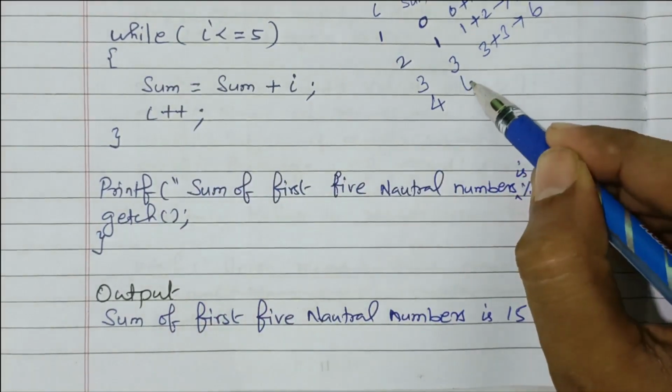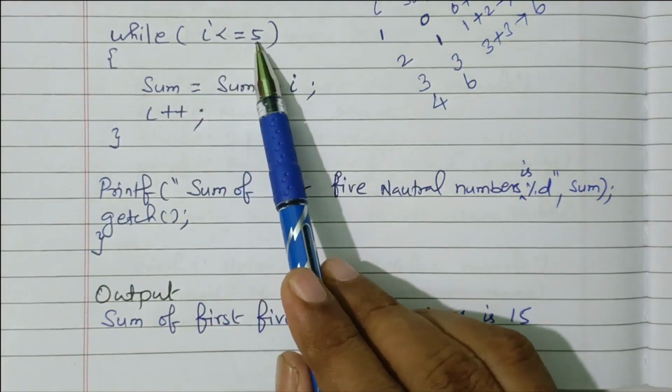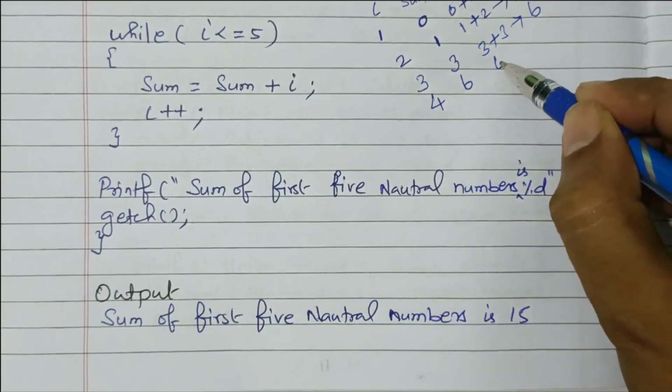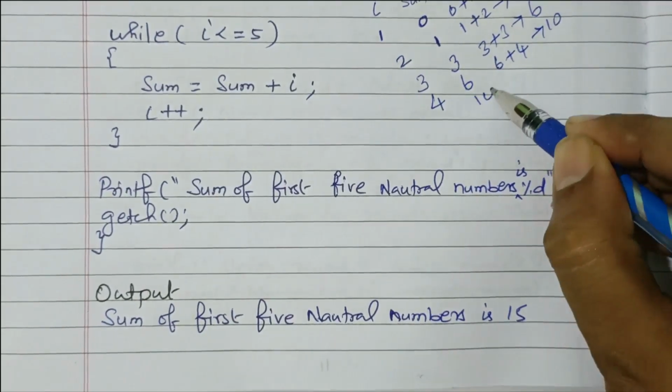Now the sum value is 6. Right. Again the condition is true only. I is less than or equal to 5. So it will execute this process. 6 plus 4 equal to 10. So now the sum becomes 10.